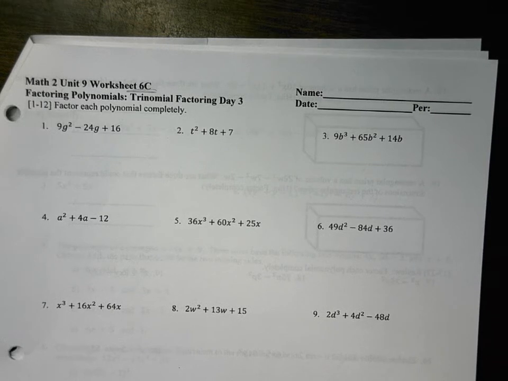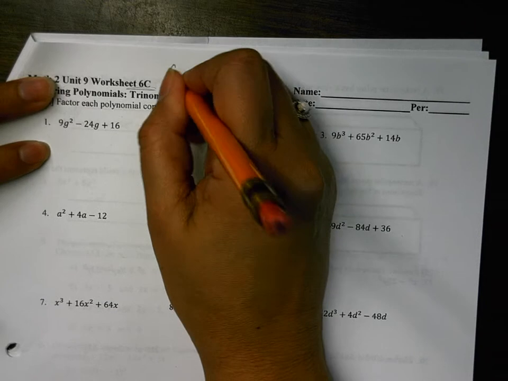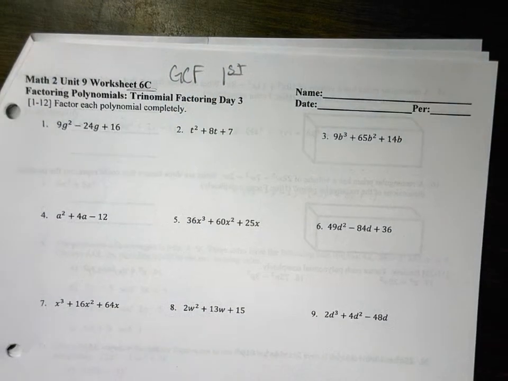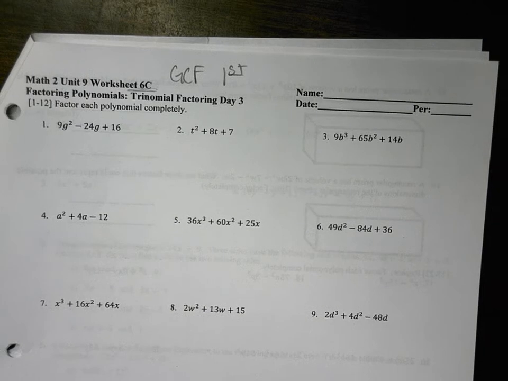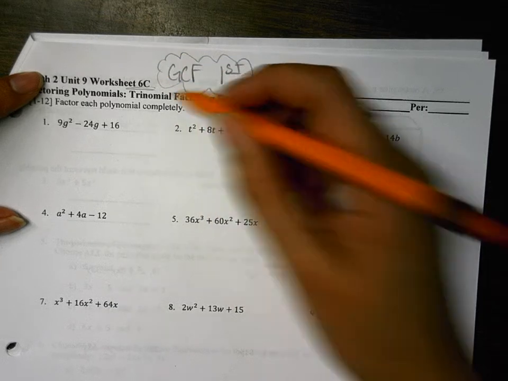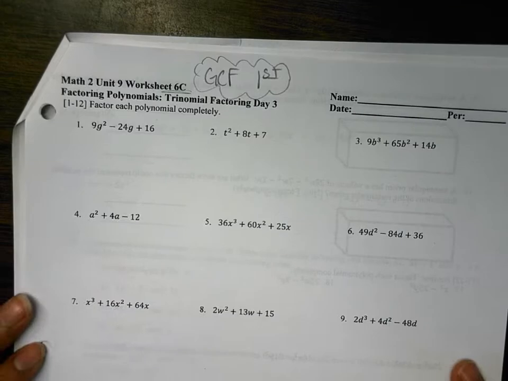When most kids are stuck on the test or quiz, it's because they forgot what? GCF. GCF first. Now, not every problem has a GCF, but you still have to look for it just in case it does. So remember that, GCF first. If it doesn't have a GCF, then look for the other factoring methods.